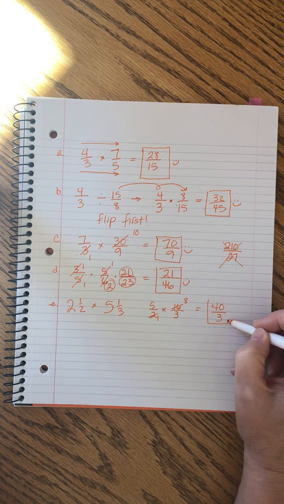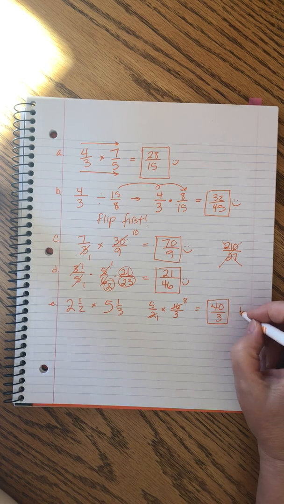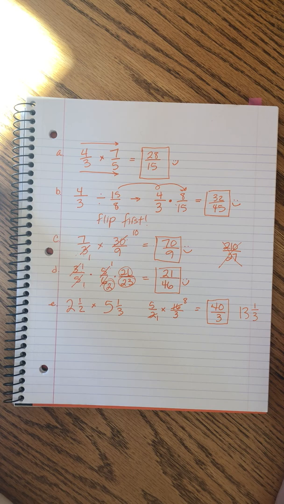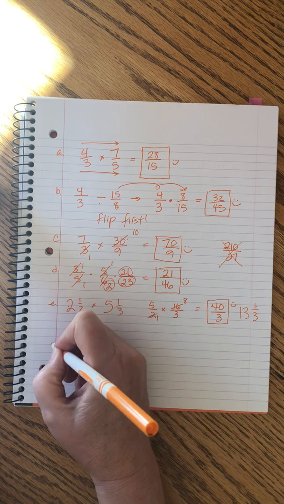John very often takes an answer like this and converts it to a mixed number. For example, he shows the answer to this is 13 1/3. How do we know if it's the same? Take John's number and convert it to an improper. 3 times 13 is 39, plus 1 is 40. 40 over 3, check. Okay?